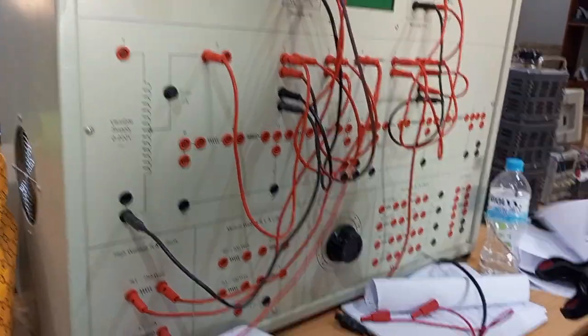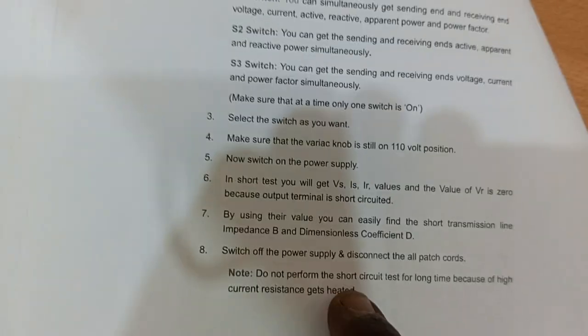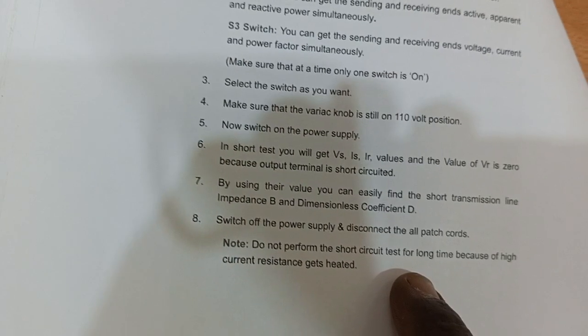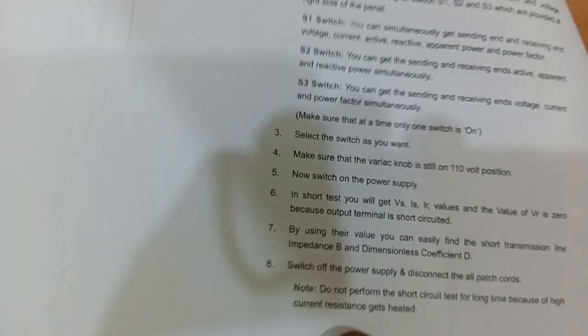Now there is a warning there on page 20: do not perform the short circuit test for a long time because of high current, resistance gets heated.